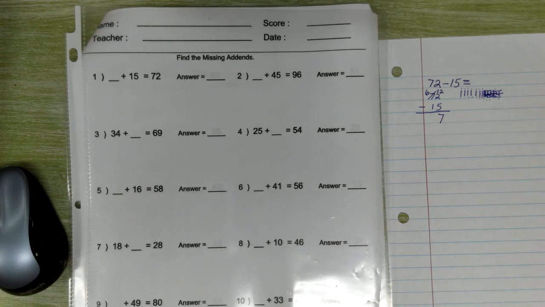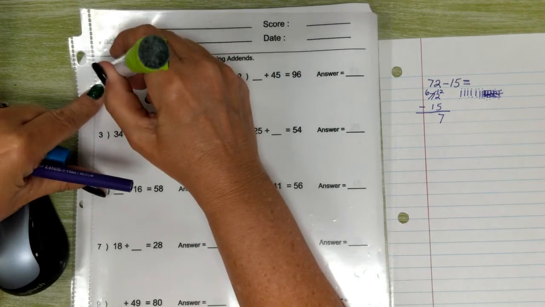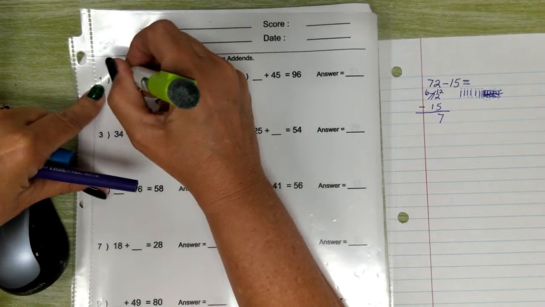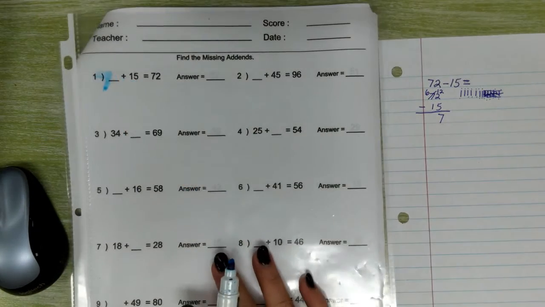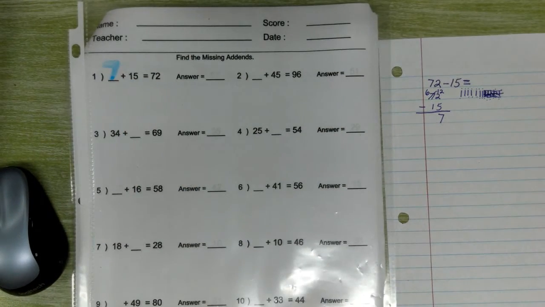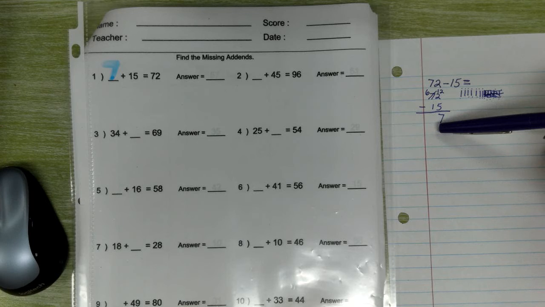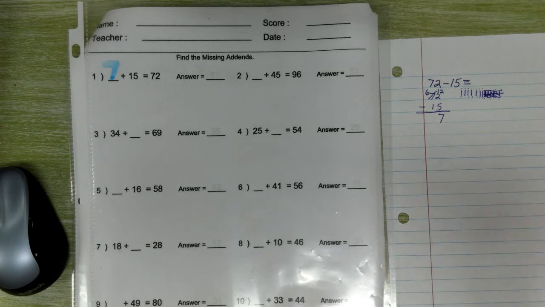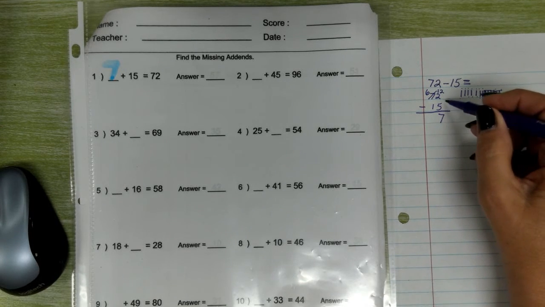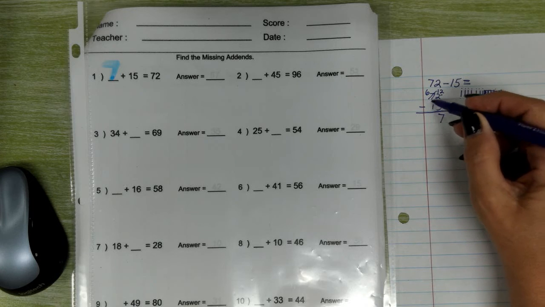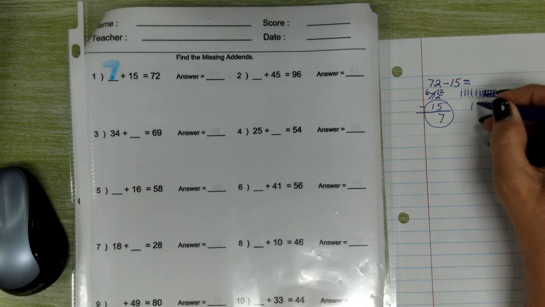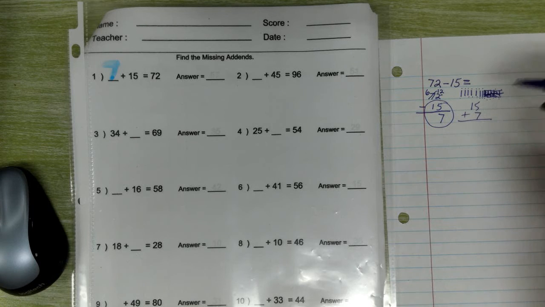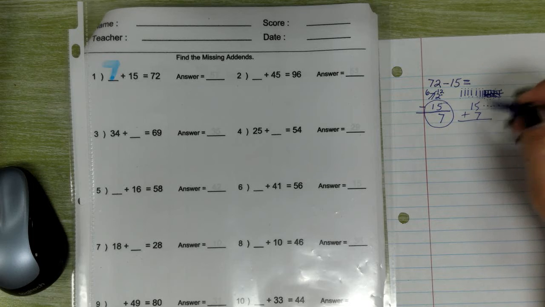How do we know? Well, we don't for sure. So you have to check it. Ooh. Can you see that? That's a big old 7, but it's a 7. My markers. I'm fixing to get me some new markers. Okay. Well, we have to check. So we're going to add up. We're going to add my two addends. Remember, this was the answer. So I'm going to add these two and find out. 15 plus 7. So there's 7, 8, 9, 10, 11, 12.